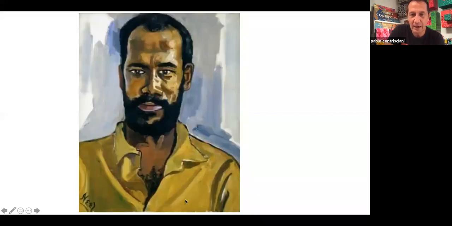This is another contemporary artist, Alice Neel. She made portraits not completely realistic too. She plays with the color and also plays with the psychology of the person she wants to make a portrait of. Okay? All right.